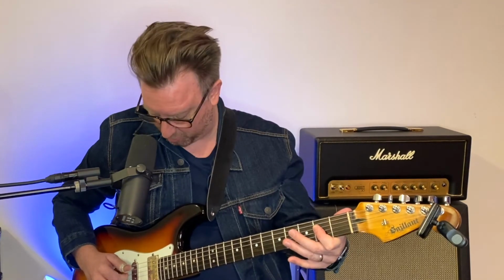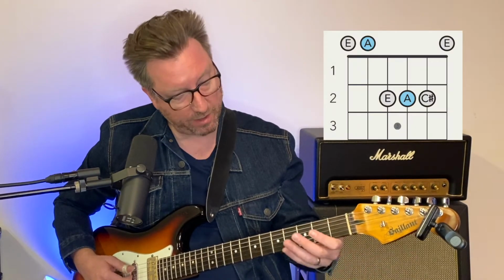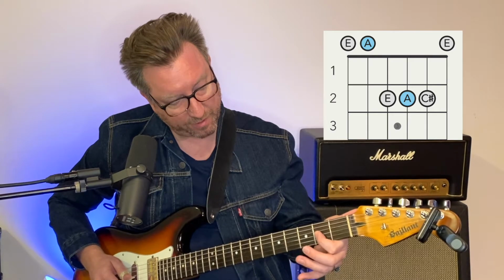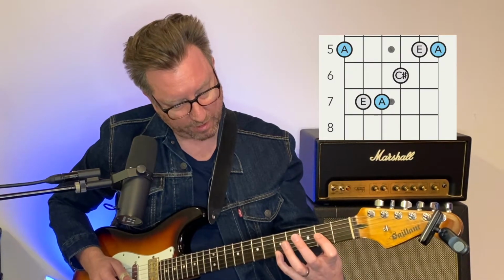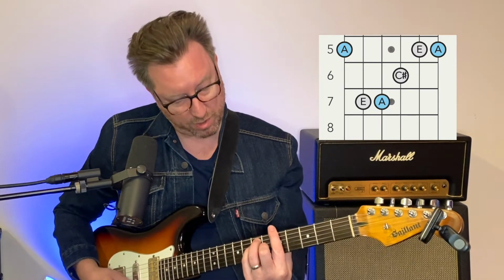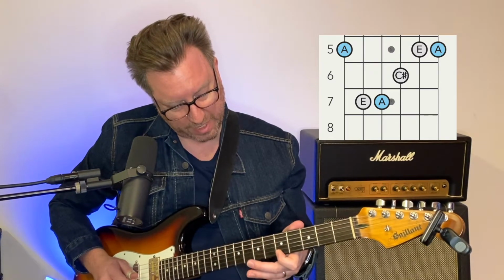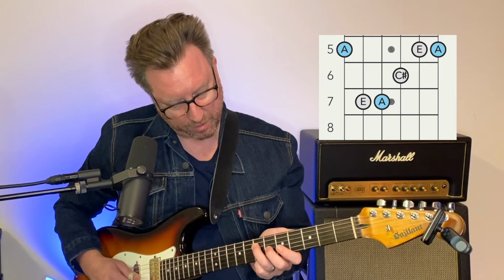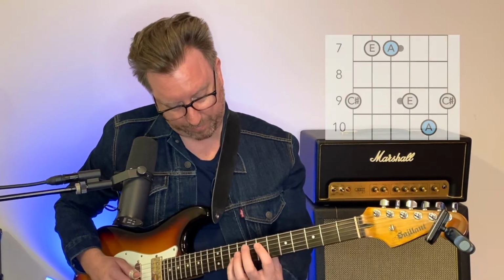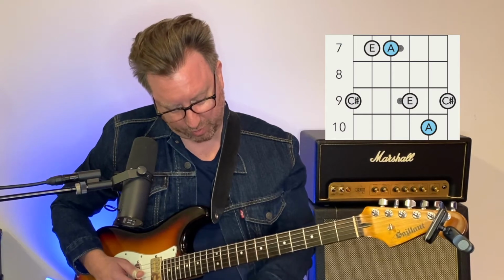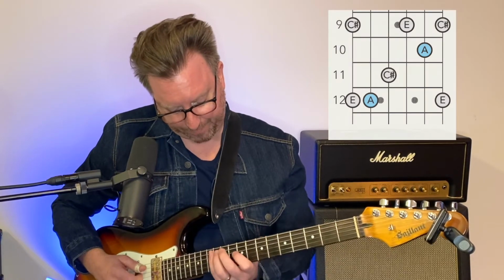So what I start to do is just target the root note. Take that chord and go, where's my root note? Well, here's open A. Here's the octave. There's the A. Here's the octave up here. This is the top end of this chord. There's your root note there. There's your root note here. Here's your root note here in this D shape.